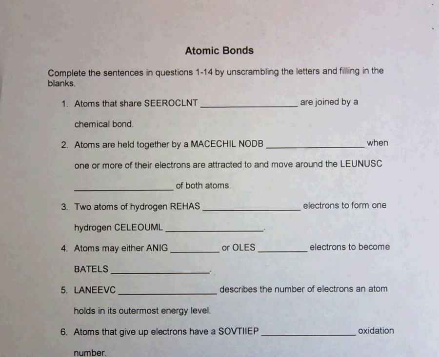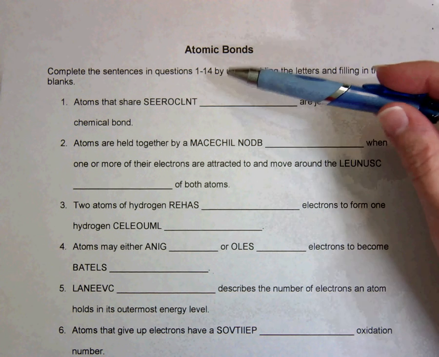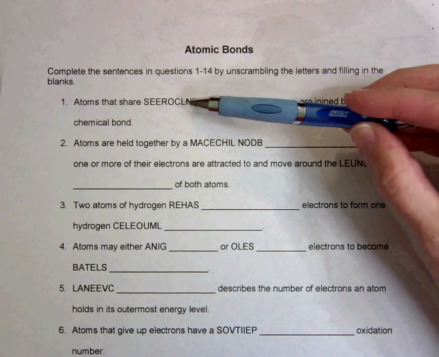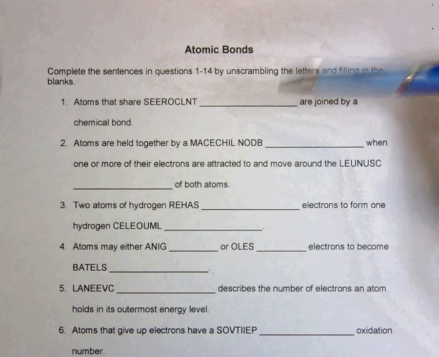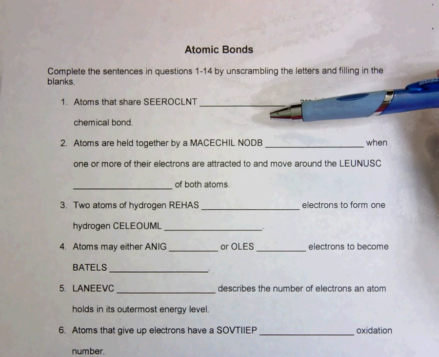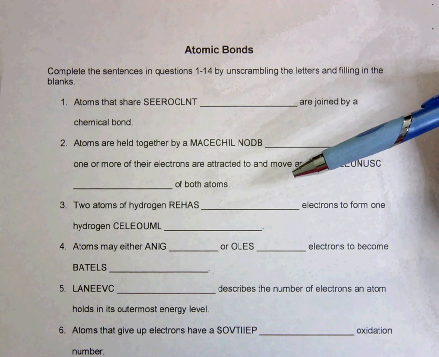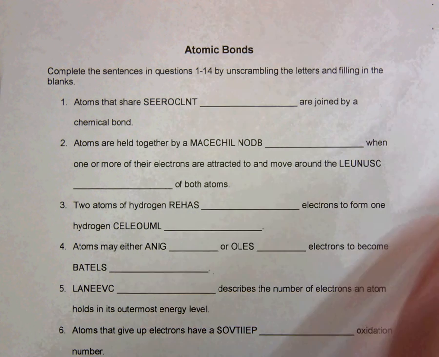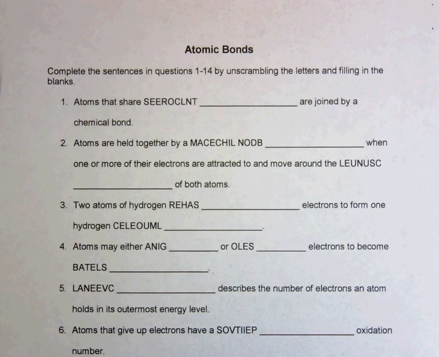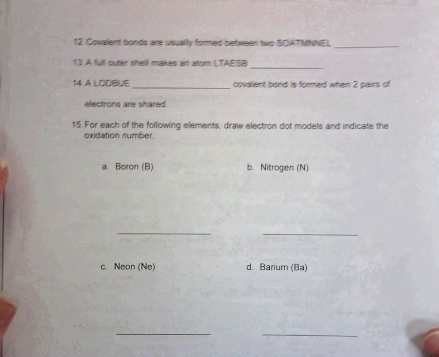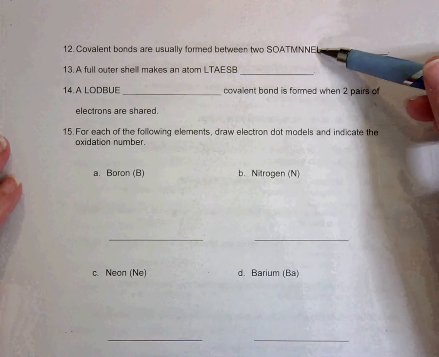Atomic bonds. In this worksheet, on 1 through 14, you'll unscramble the letters to make the words that go in the blank. So you won't find these in order in the reading, but they are in the reading. So make sure you're looking through the reading materials to find these different words. When you get to the second page of this, 12 through 14, do the same thing with unscrambling the words.